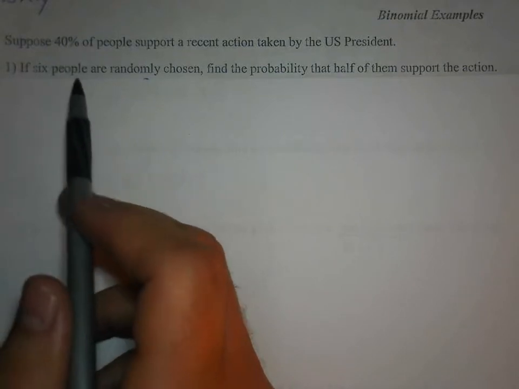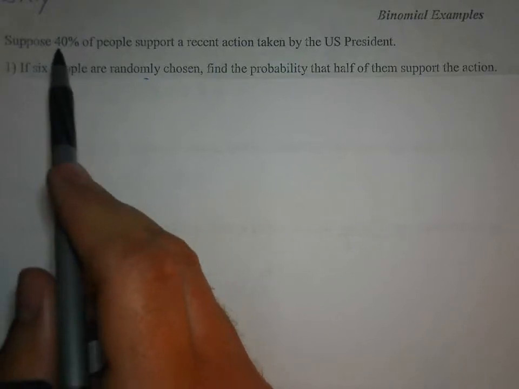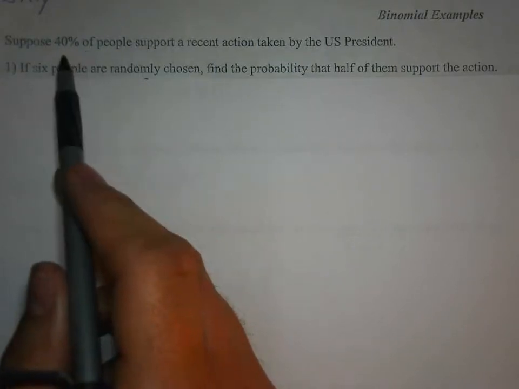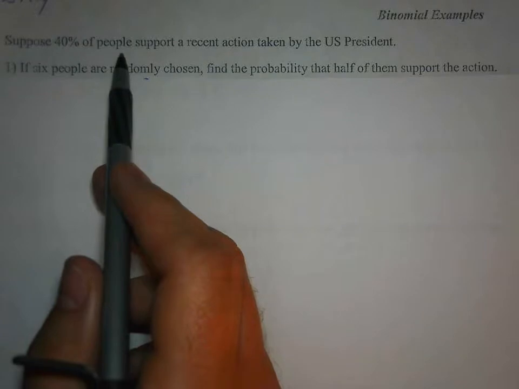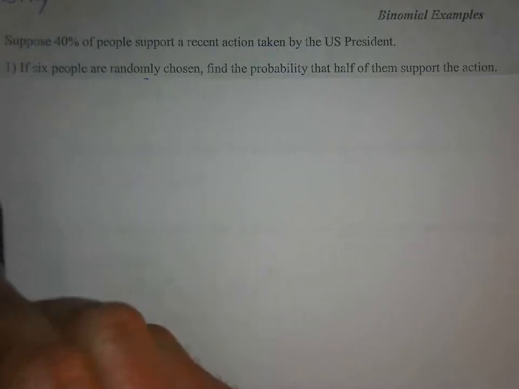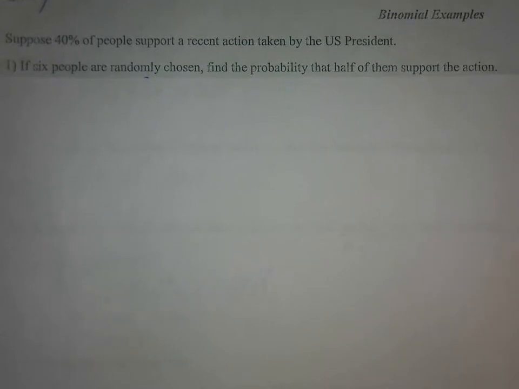And then we can treat the trials as independent because we're looking at a large group of people here. So 40% of people, we're just assuming they're in the U.S. So again, there's millions and millions of people to choose from. So we can treat them as independent. Okay, so we have a binomial situation here.